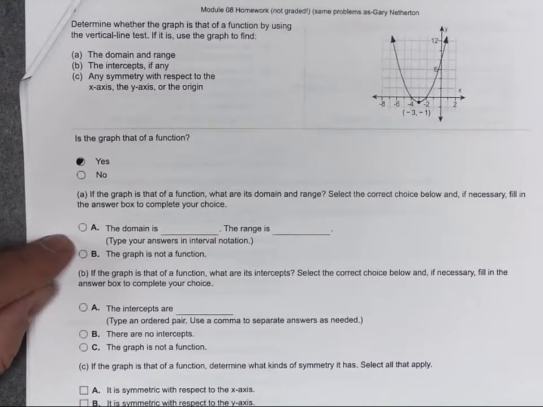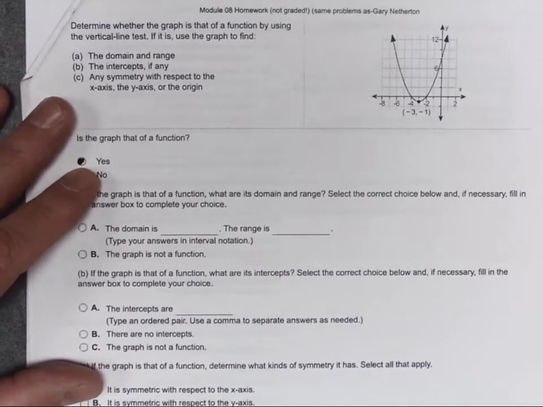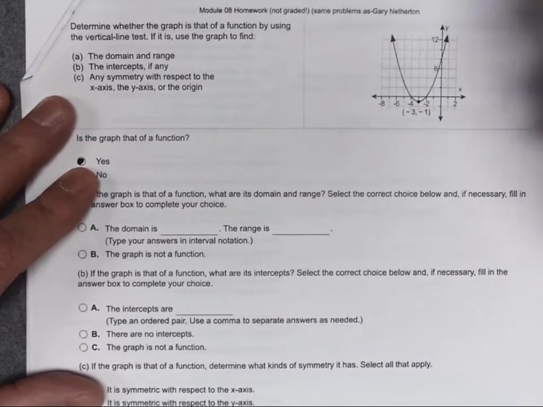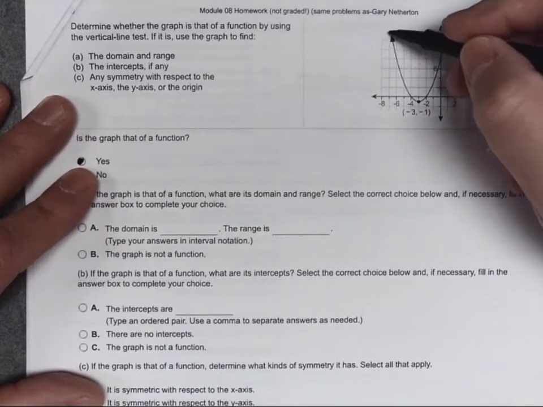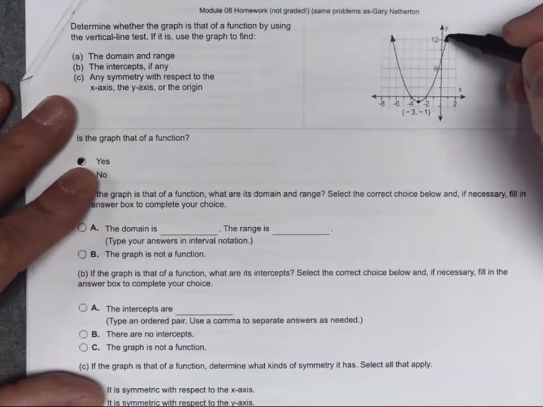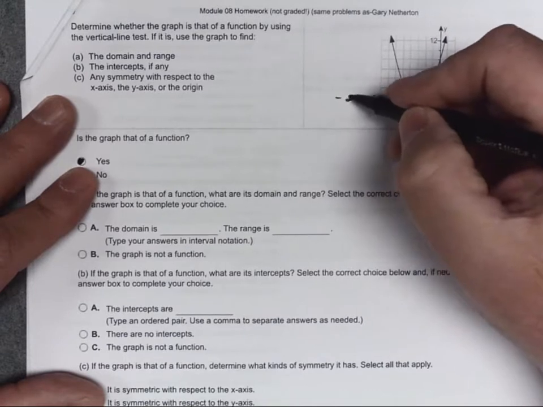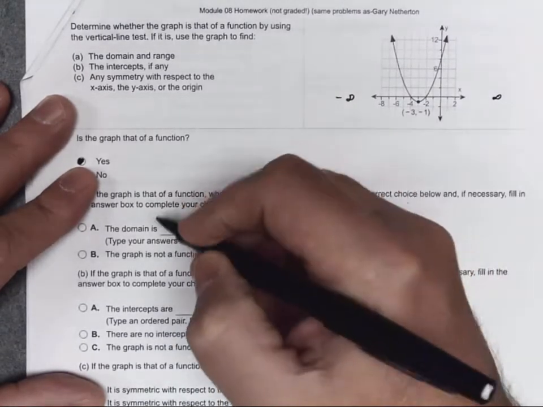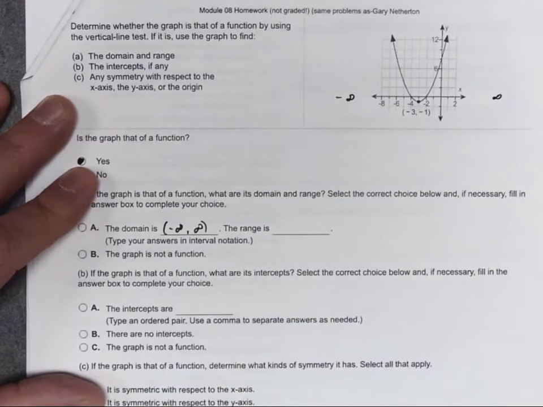Now we're asked for the domain and range in interval notation. Remember domain, smallest value of x, the largest value of x. You notice we have arrows on the end of this graph, and it continues to get wider and wider as it moves. So therefore, the domain is going to be negative infinity to infinity.